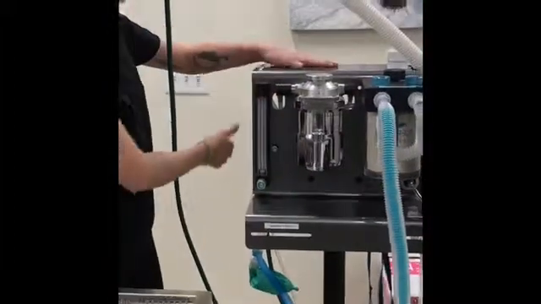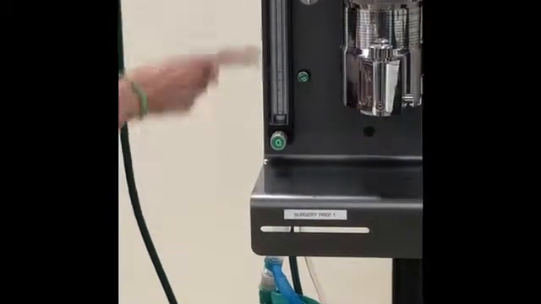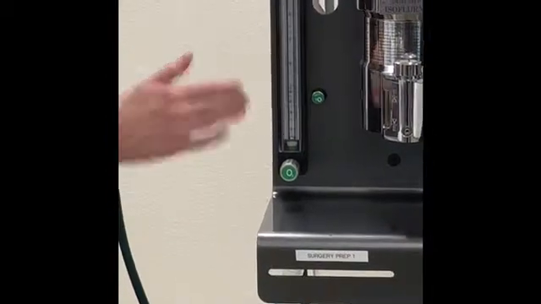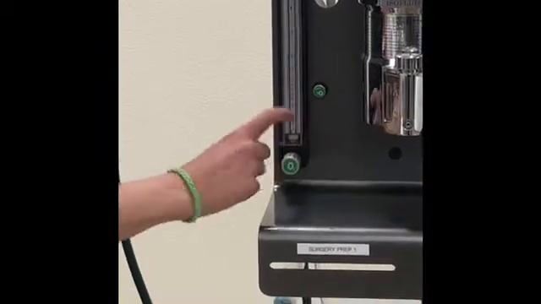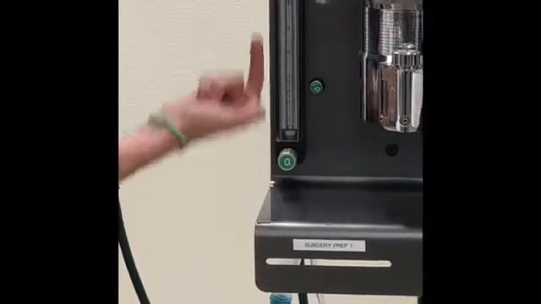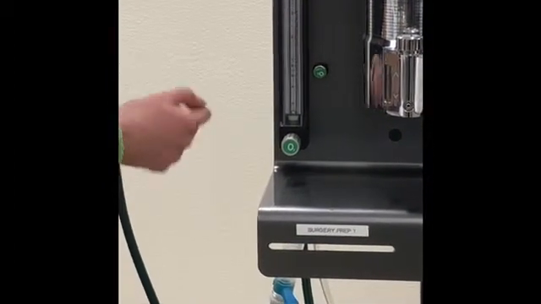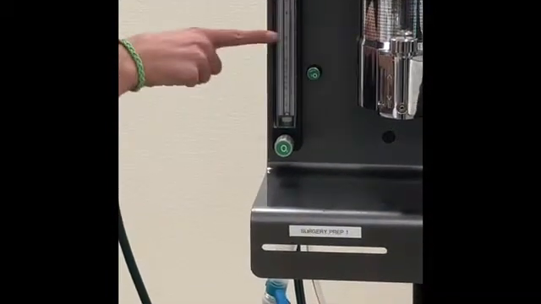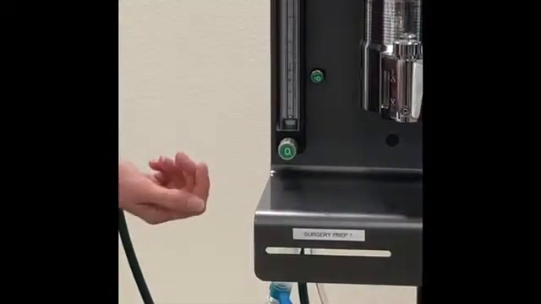And then going through the machine, it actually connects to our flow meter. This here is our flow meter. Our flow meter actually tells us how much oxygen is going into the vaporizer. And the way that it works is you turn the knob and the ball almost looks like it floats upward, and you're able to read how much oxygen flow the patient is getting based on where the ball sits. The line on the scale is supposed to sit in the middle of the ball, and that tells you how much oxygen your patient is getting.